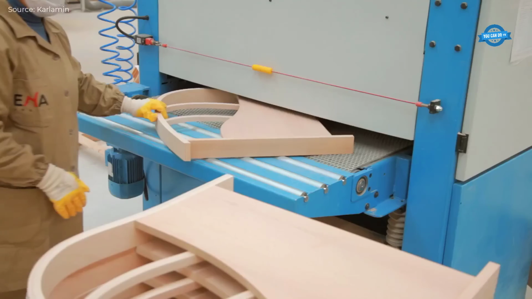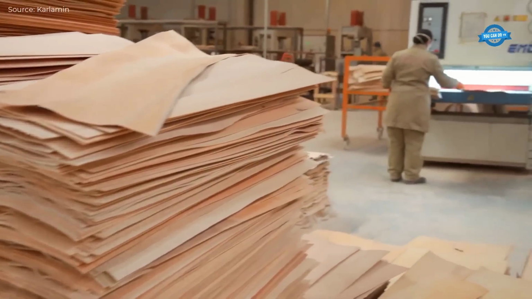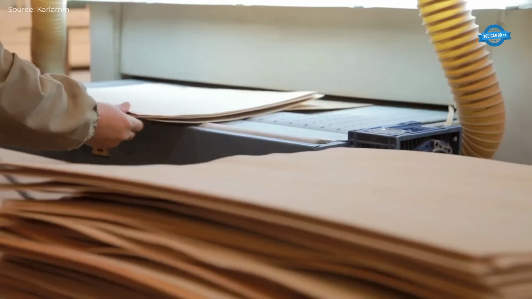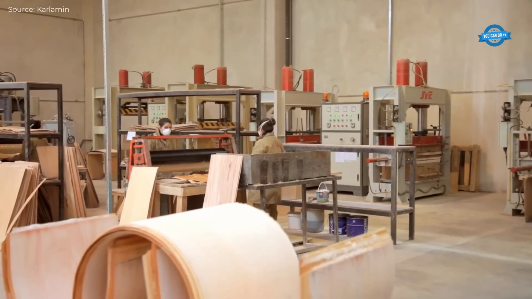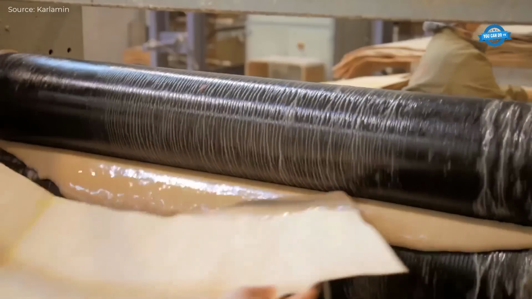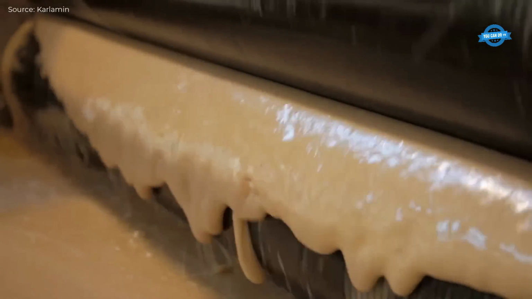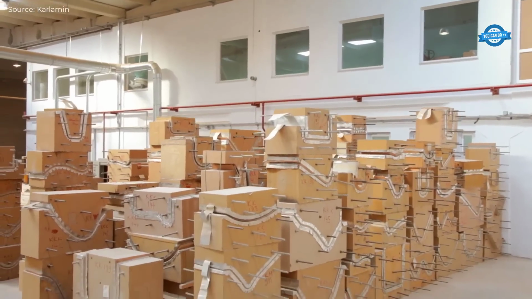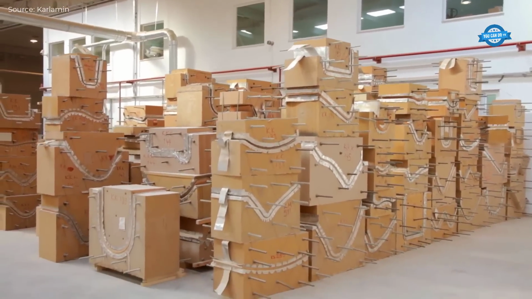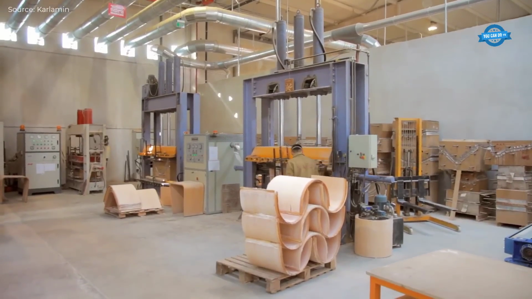After quality checks, the wood is sliced into thin layers that will later be molded into plywood. This multi-layered wood is then dried to achieve the ideal moisture content, ensuring stability and preventing future warping. The drying process is carefully monitored to create a foundation that can withstand demanding shaping and molding techniques.